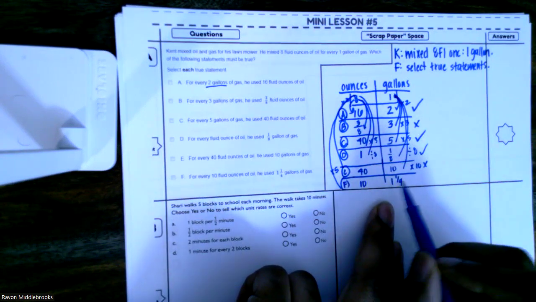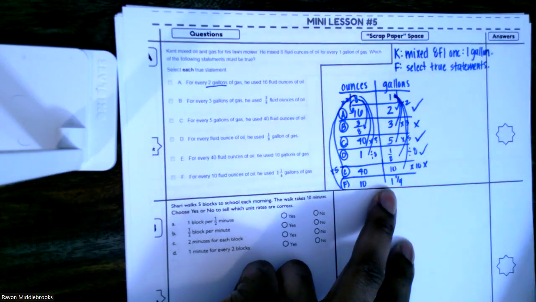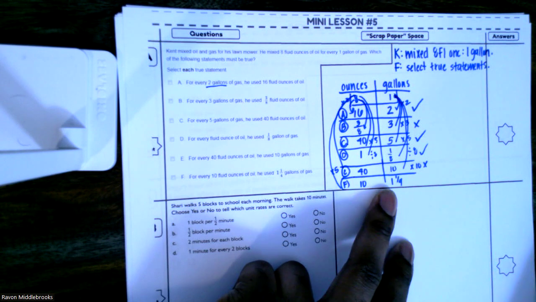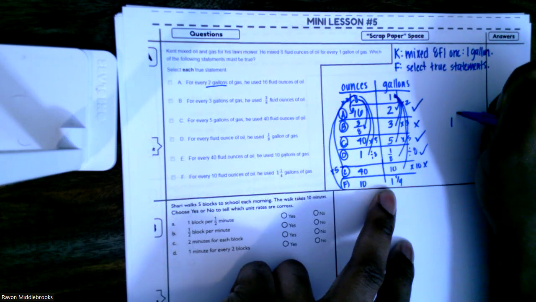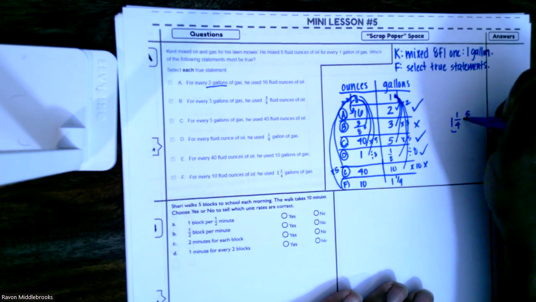See, this is the hardest. This is the one that I'm not 100% sure. So what do I know about 1 and 1/4? I could turn it into an improper fraction. 4 times 1 is 4. This one is 5/4.